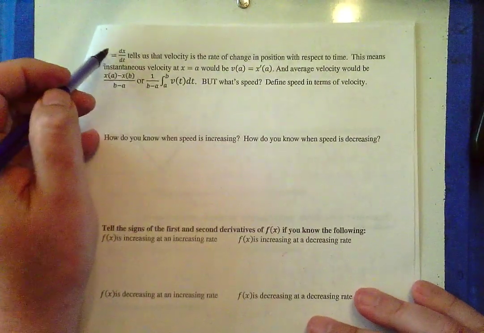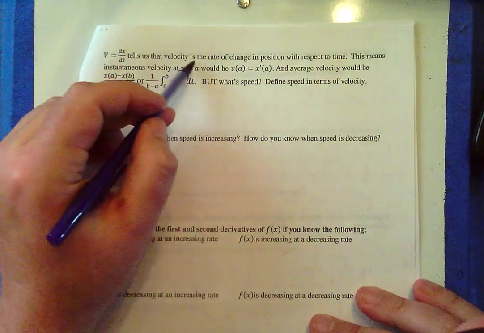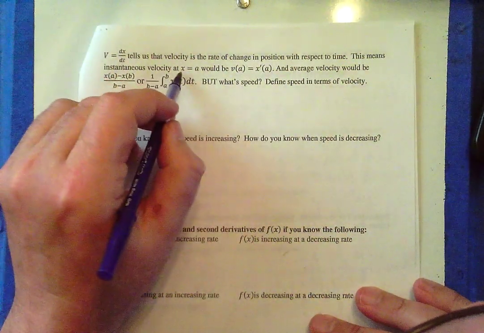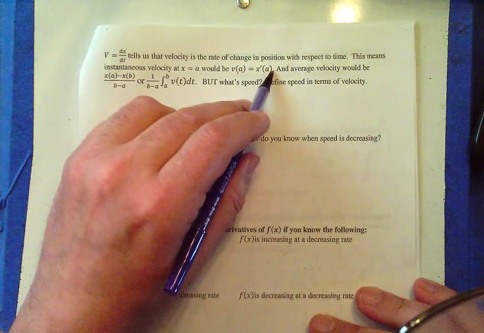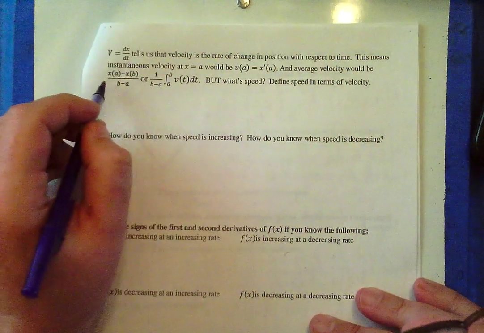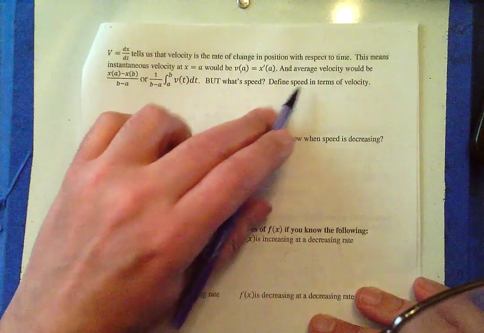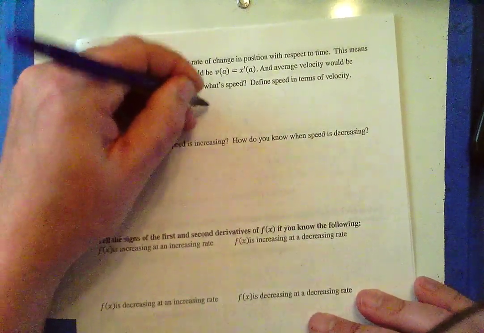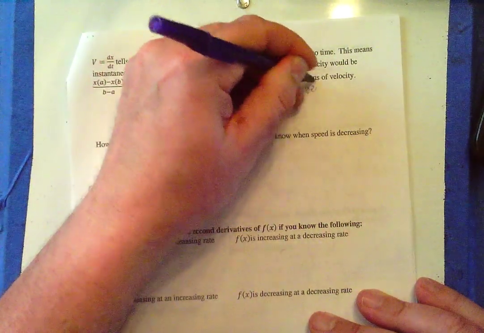Okay, only a page and a half to go. v equals dx/dt tells us that velocity is the rate of change in position with respect to time. This means instantaneous velocity at x equals a would be v of a, or x prime of a. The average velocity, yes, but what's speed? Define speed in terms of velocity. Oh, speed is the absolute value of velocity.